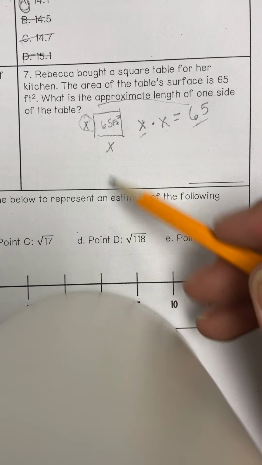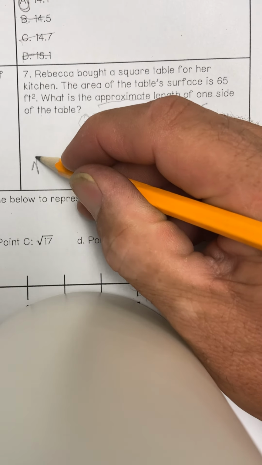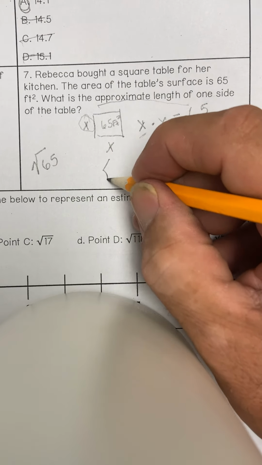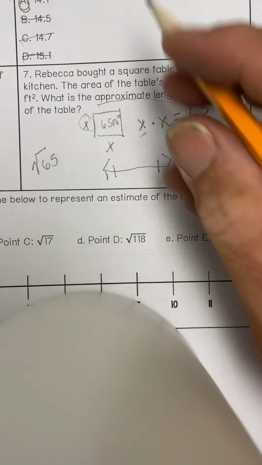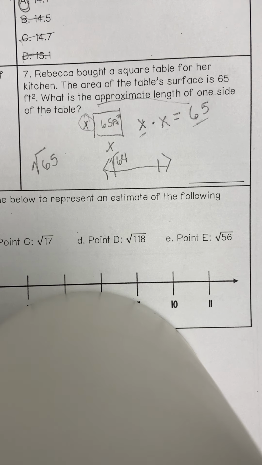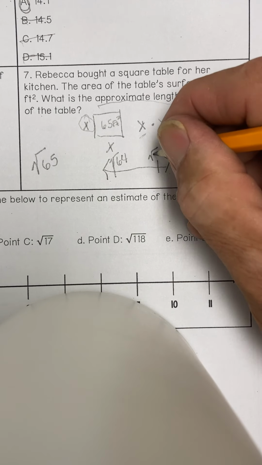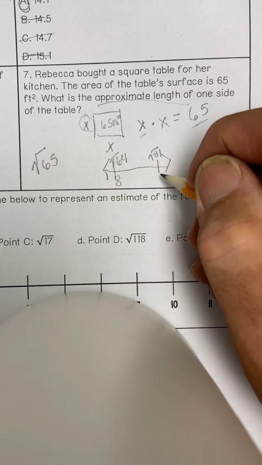Well, if it wants us to find x, it just wants us to find what? What is it asking us to find? Pause and see if you know. It wants us to find the square root of 65. Now, if I go through my process, the square root of 65 is between the square root of 64 and the square root of 81, which means it's between 8 and 9.